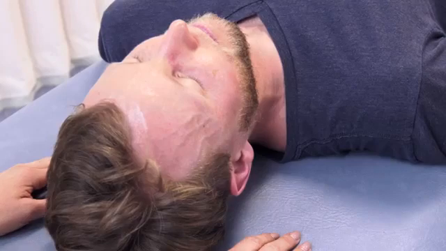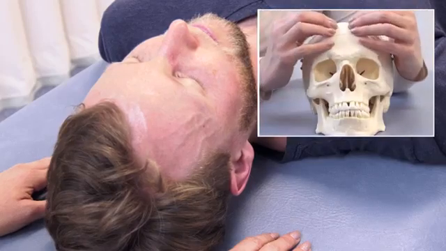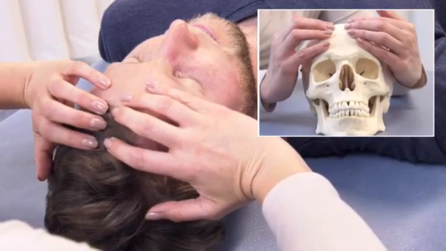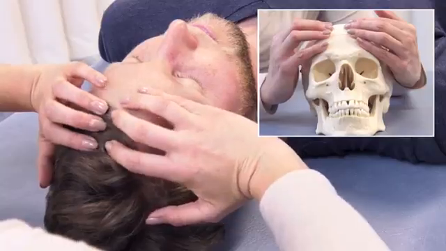The fifth and final step is aimed at the anterior aspect of the superior sagittal sinus at the frontal bone. The physician places 4 fingers of each hand on either side of the midline of the frontal bone and applies a gentle lateral traction. This position is held until a softening is appreciated.